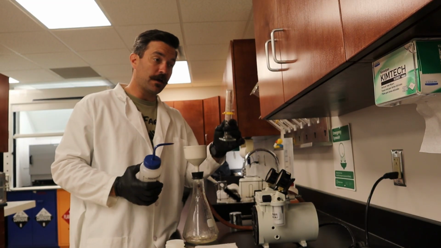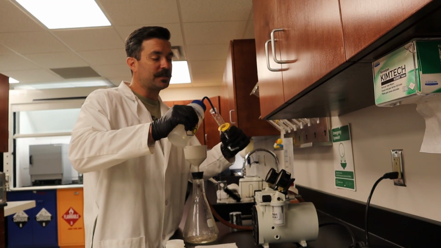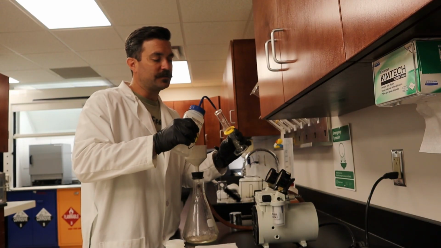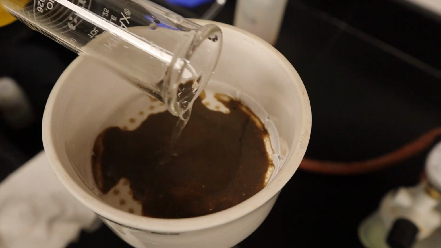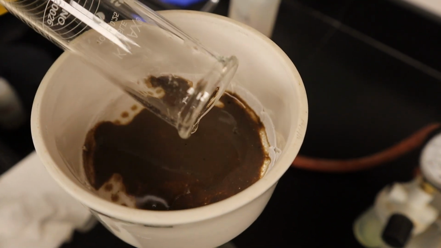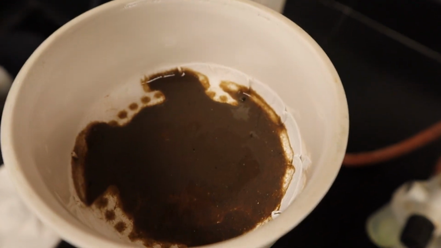But next, it's very important that you rinse this out 3 times and you get all the solids that may be on the sidewalls there. And then I'm going to pour it right back over onto my sample. We're going to do that 3 times.